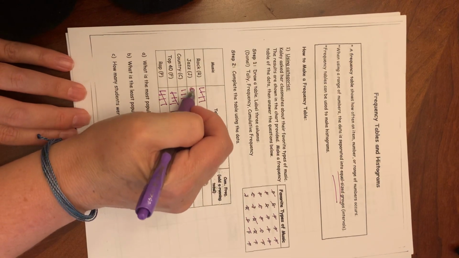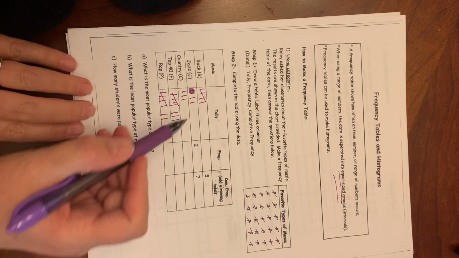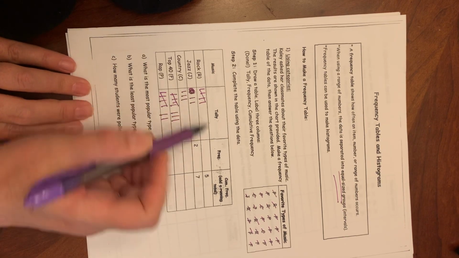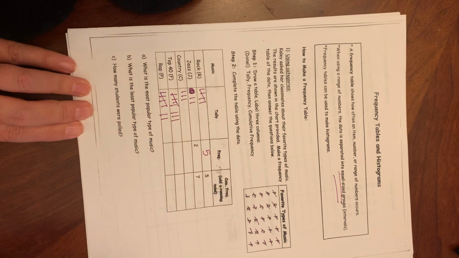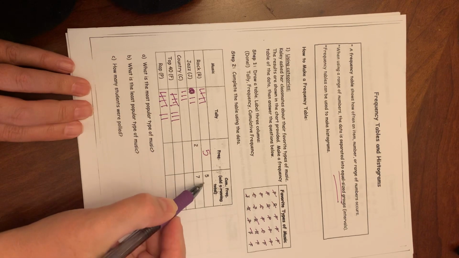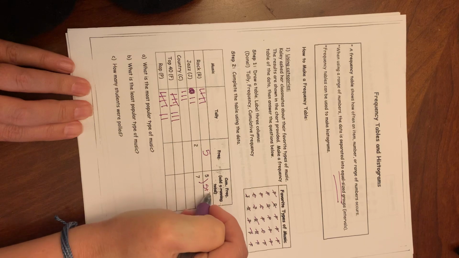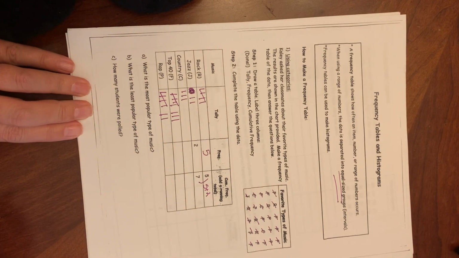I'm going to get rid of this one because I just wanted to start from scratch here. So now we're going to go through and show the frequency. Well, 5 people said that rock was their favorite. 2 people said that jazz was their favorite. This cumulative frequency is we started with 5 and we added 2 more. That's how we got 7.